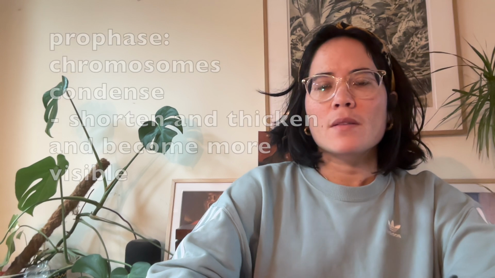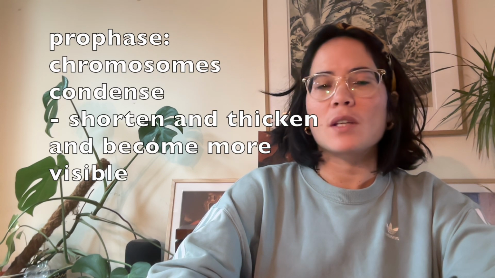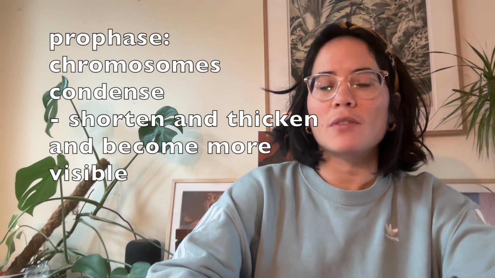So what occurs in the prophase stage of mitosis? So in prophase, the chromosomes condense. This means that they shorten and thicken, and actually they'll be visible under a light microscope.